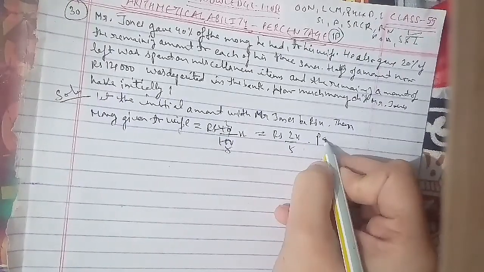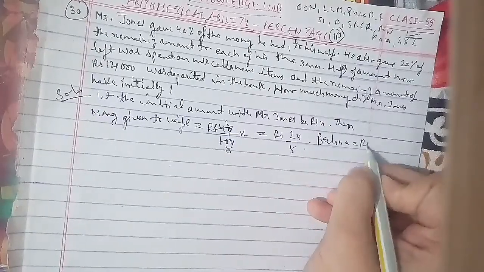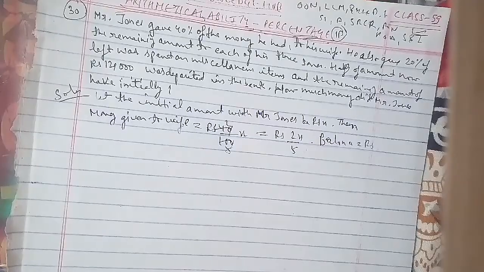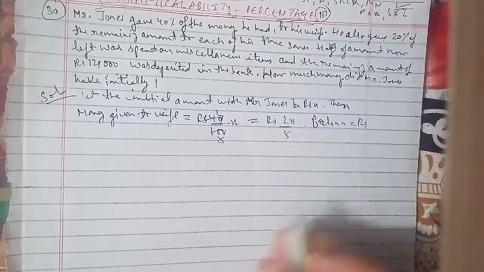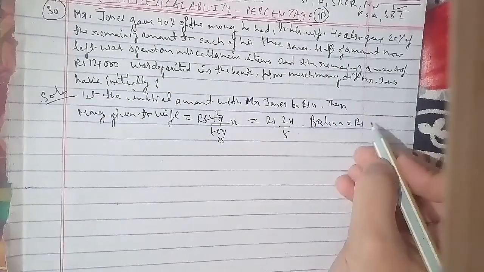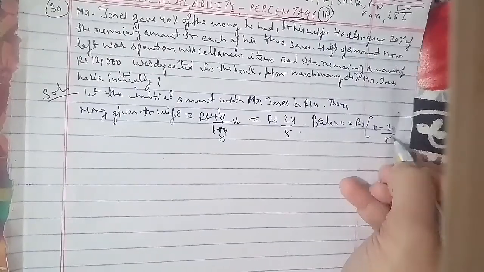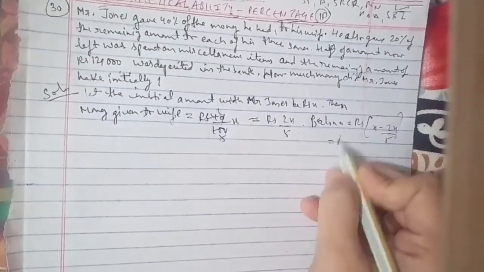So balance equals rupees x minus 2x upon 5, and that equals rupees 3x upon 5.